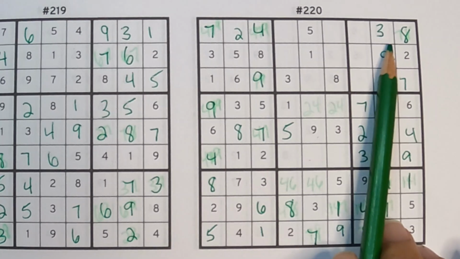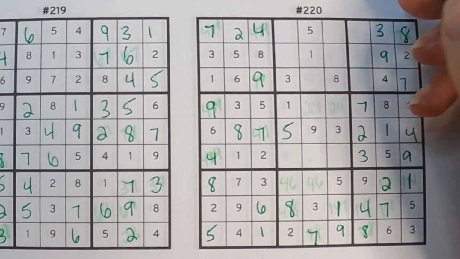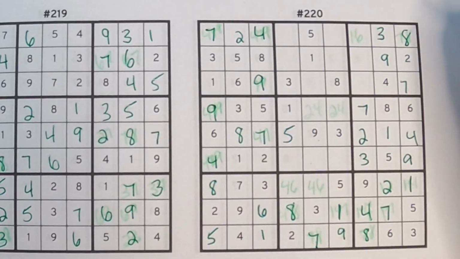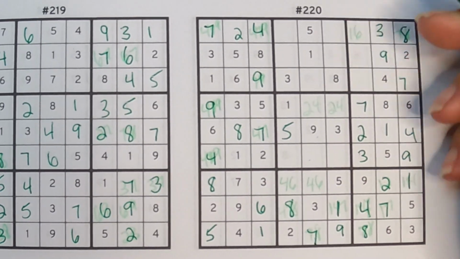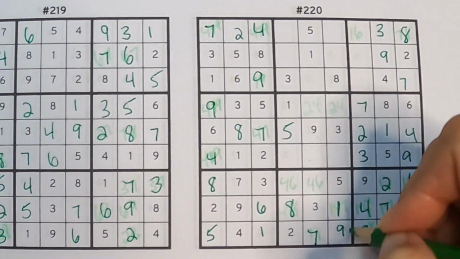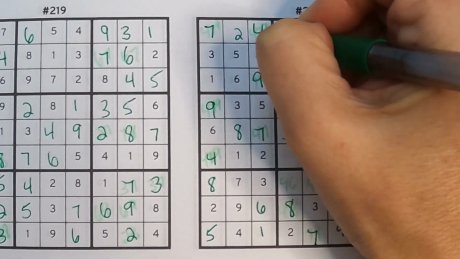For this top row, we're missing 1, 6, and 9. We've got a 9 here, so 1, 6. 1 covering both of these boxes. But I don't, oh, and a 9 here. So this is our 6, 1, 9.